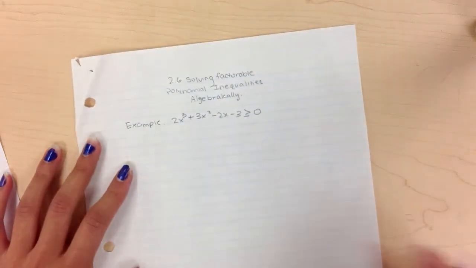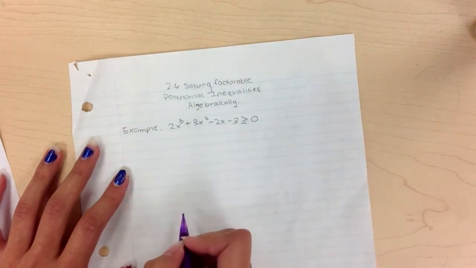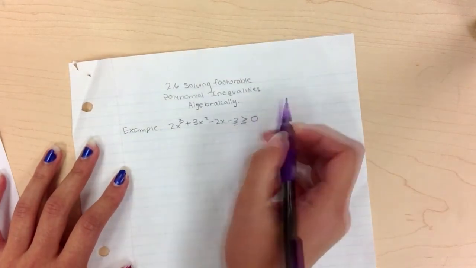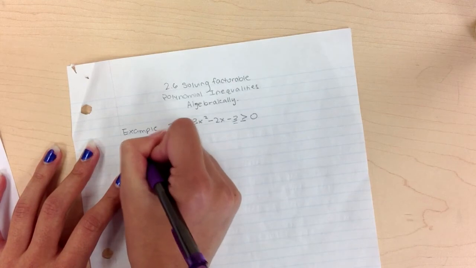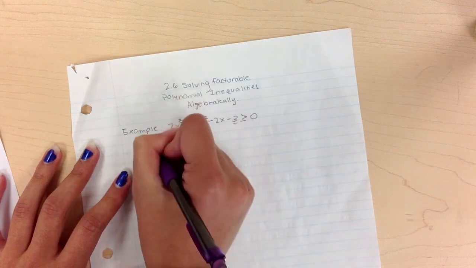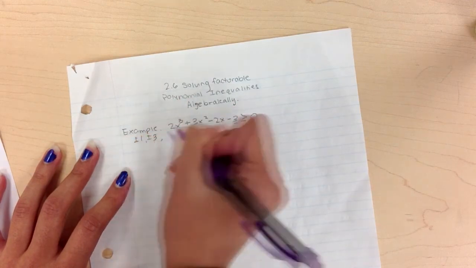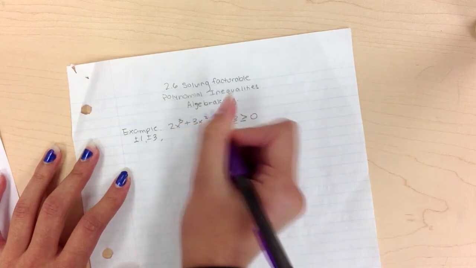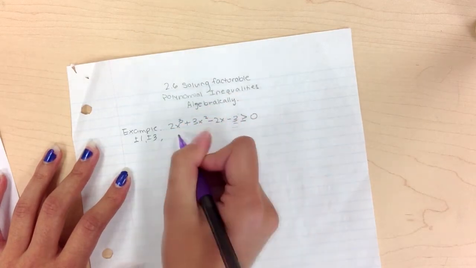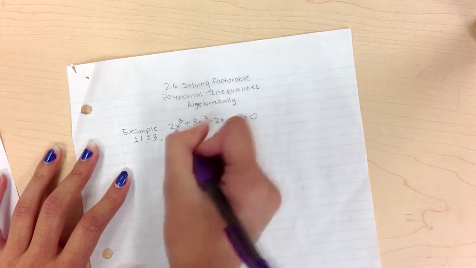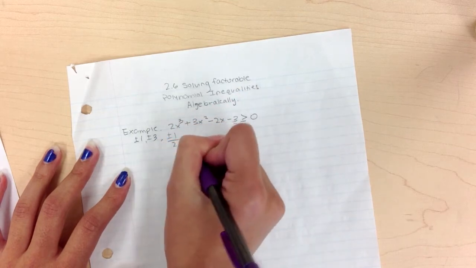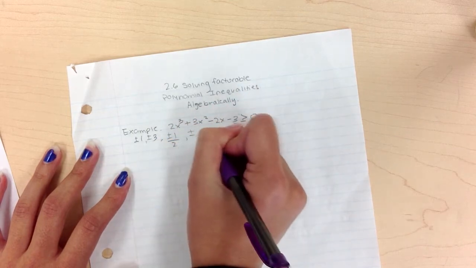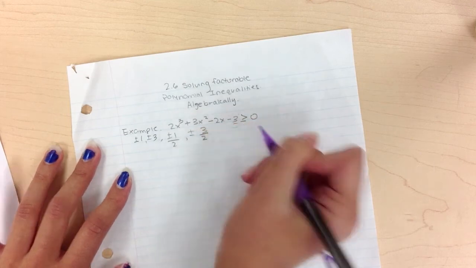In order to solve this, you need to first find the factors of 3. So it'll be plus or minus 1, plus or minus 3. And then you take the factors of 3 and make the denominator 2, so it'll be plus or minus 1 over 2, and then plus or minus 3 over 2.